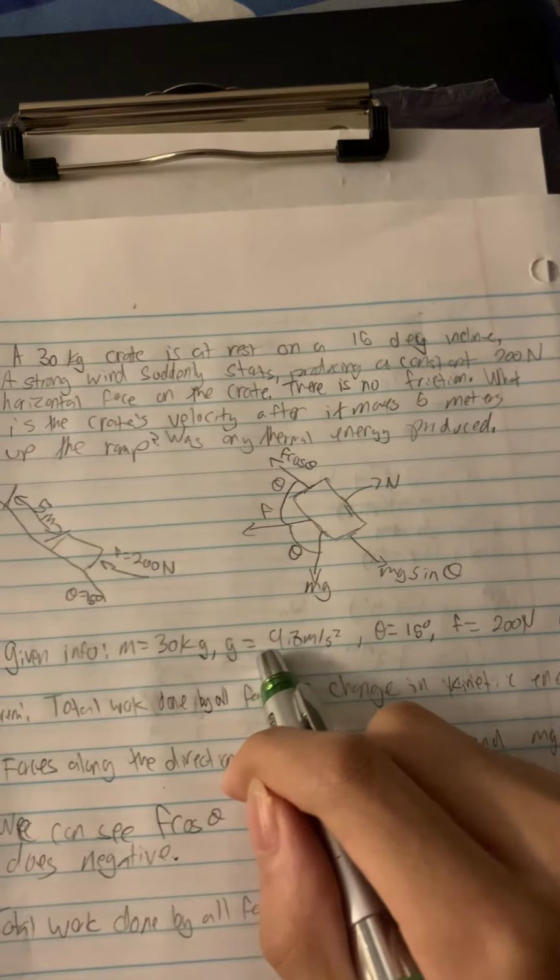Let's also remember the work-energy theorem, which is that the total work done by all forces equals the change in kinetic energy. We're going to be using this theorem to solve this problem. The forces along the direction of motion are F cosine theta and mg sine theta.